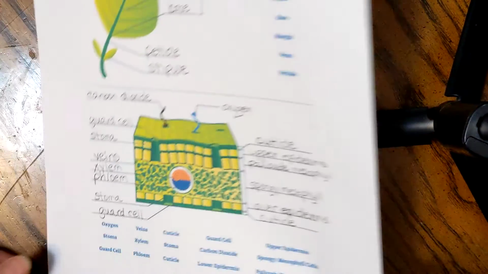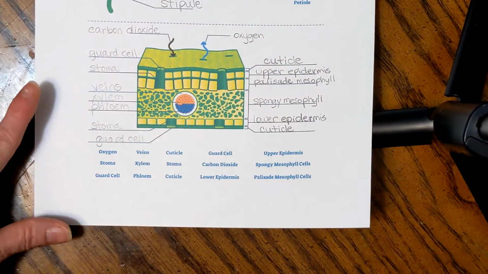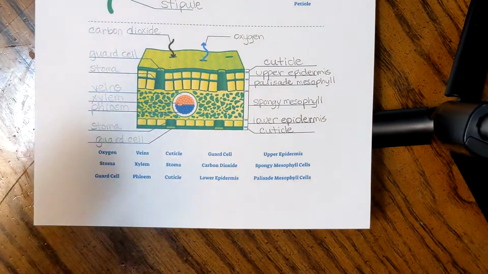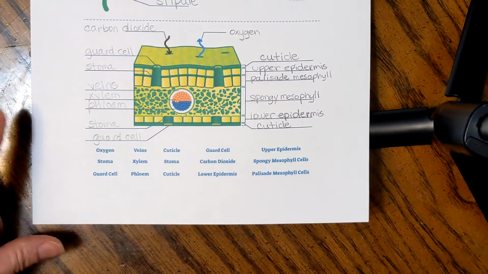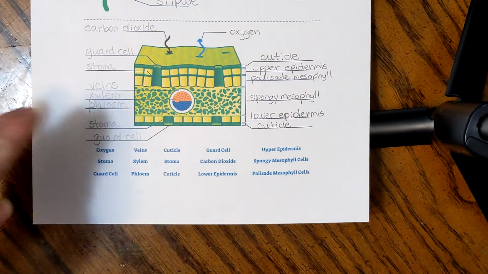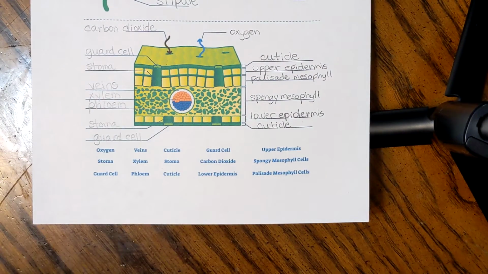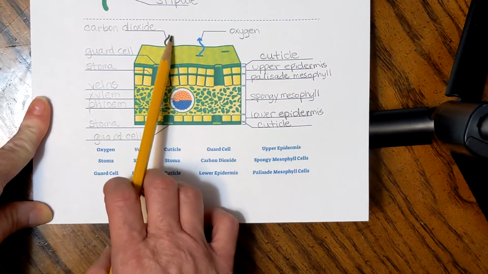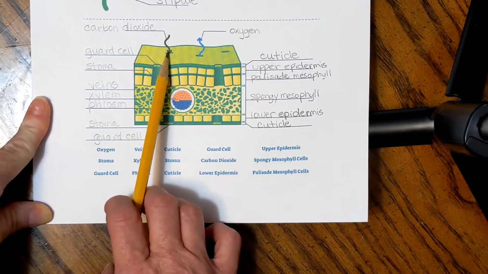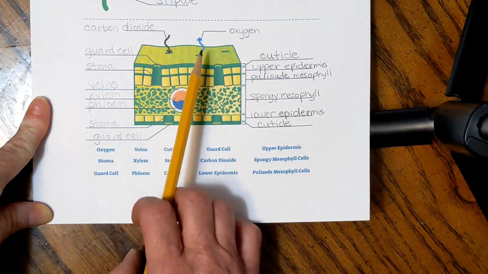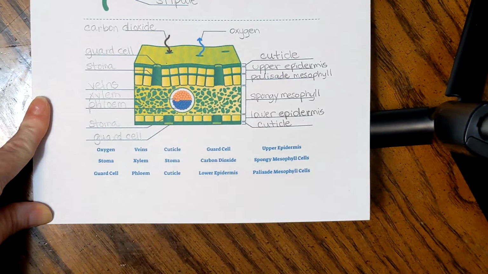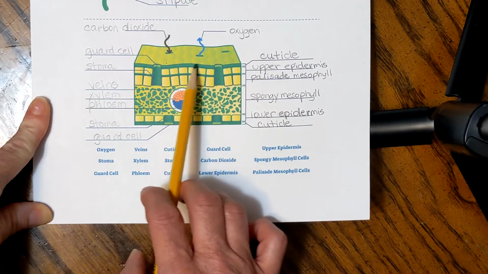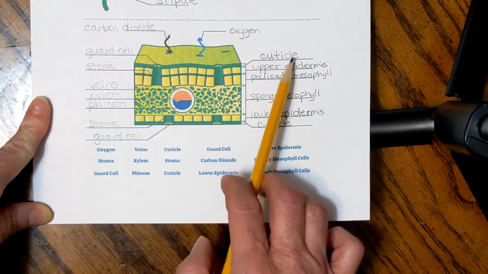The bottom half of our worksheet has the internal structures of a leaf. So this is like if I sliced a leaf in half and we could use a microscope and look at the cellular level, or actually maybe not all the way down to the tiny cellular level, but if I could look at a cross section of a leaf, here's what I would see. So up here we show that carbon dioxide is coming into the pores of the leaf and oxygen exits out of the leaf. The very top layer, so just this teensy part here, is called the cuticle.